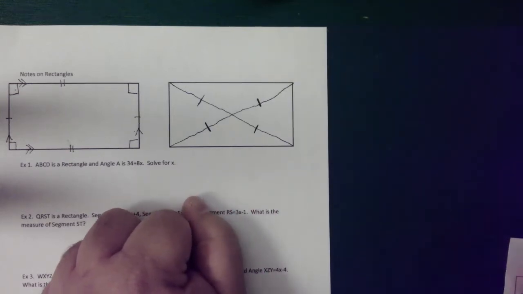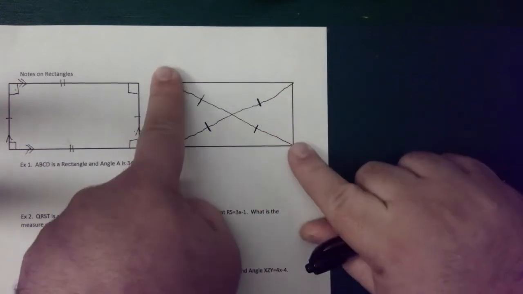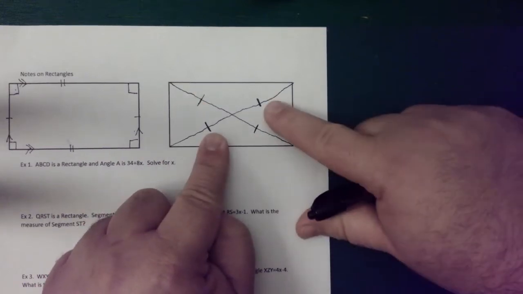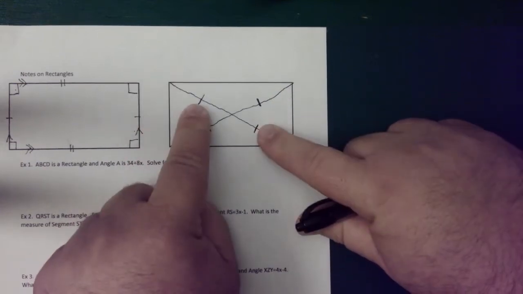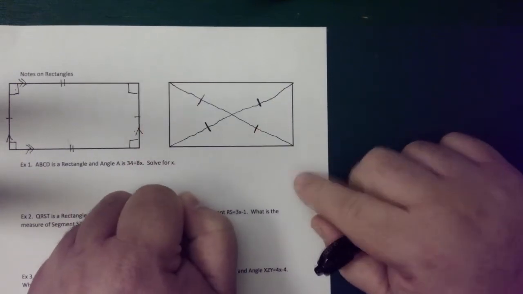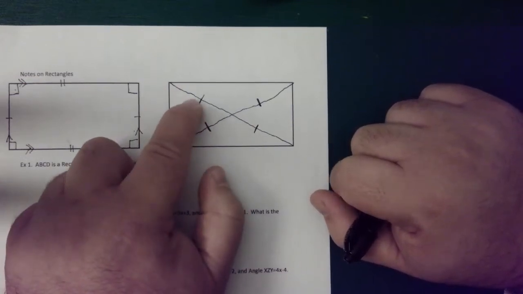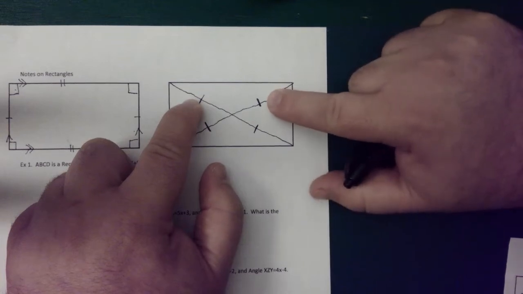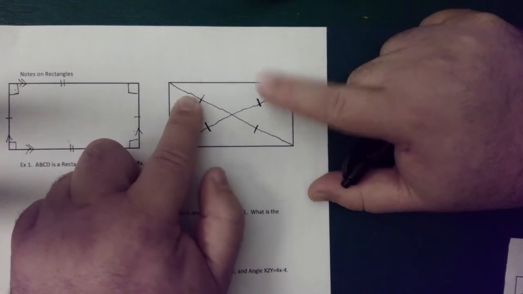Okay? So if this is 5, this is 5, and this is 10. This is also 10, and that's 5 and 5. If this is 3, this is 3. This is 6. This is 6. These are 3 and 3. If this is 3x and that's 9, you can solve for x. If this is 2x plus 5 and this is 11, you can solve for x because these two things are the same.